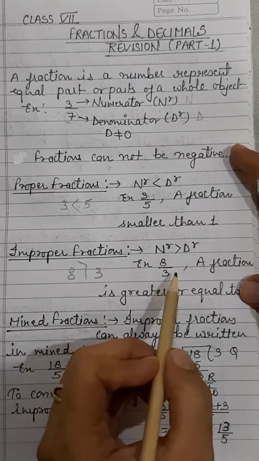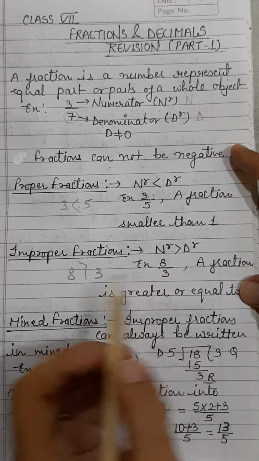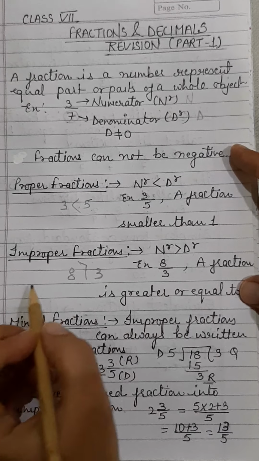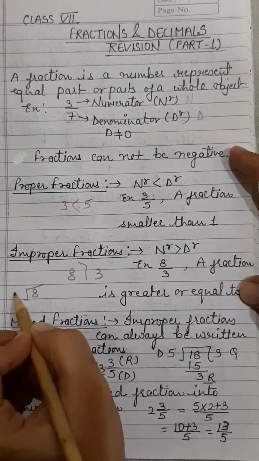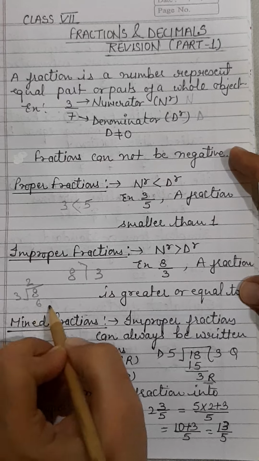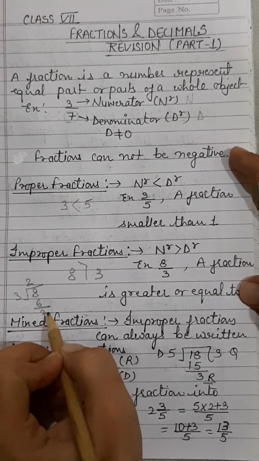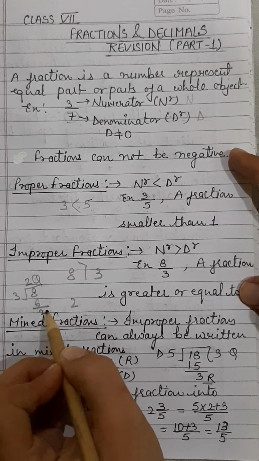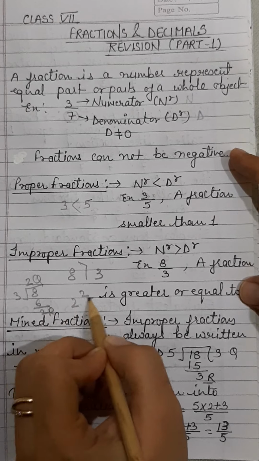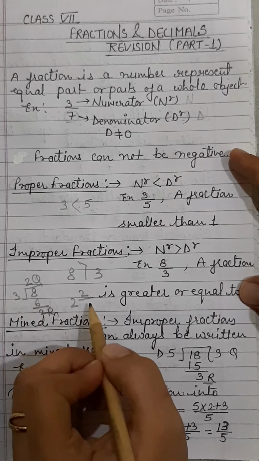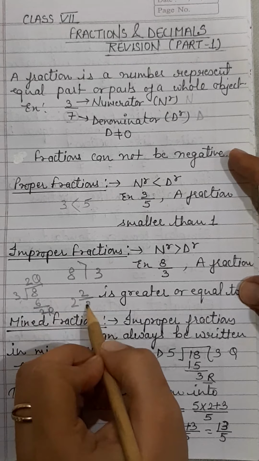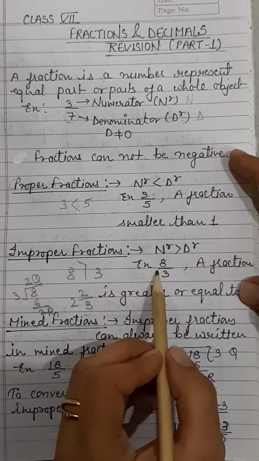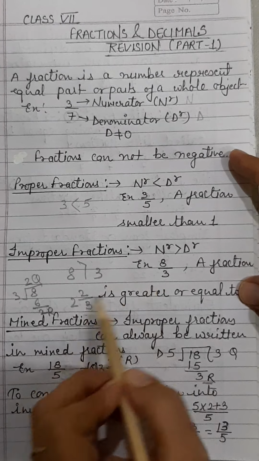Clear? Right? In this number 8 by 3, convert into mixed fraction. What will you do? You will divide 8 by 3. 3 2s are 6, and when you subtract, 2 will come. So this quotient you have to write as whole number. This remainder you have to write as new numerator, and this denominator remains the same. Clear? Denominator 3 remains the same.